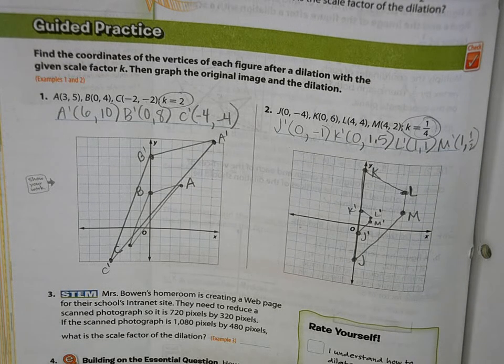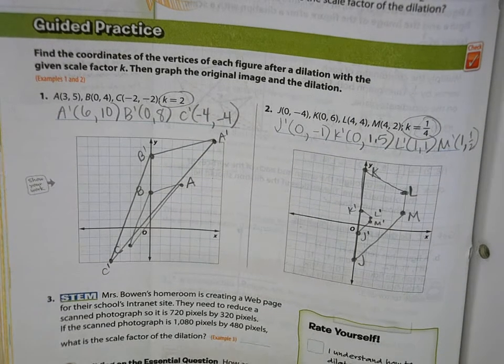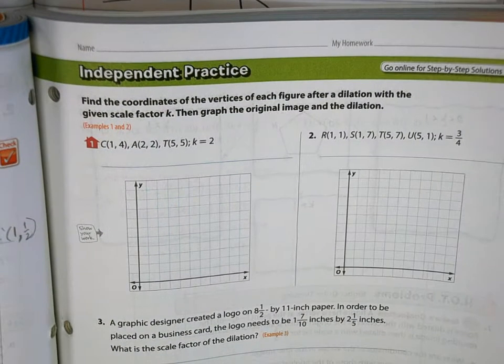Okay, so what you guys are going to do is on the next page, you're going to do 1 and 2, okay? And you're going to try to do these by yourself.